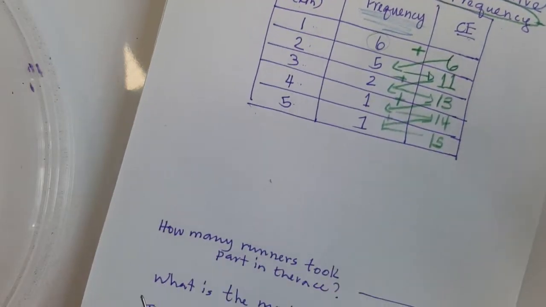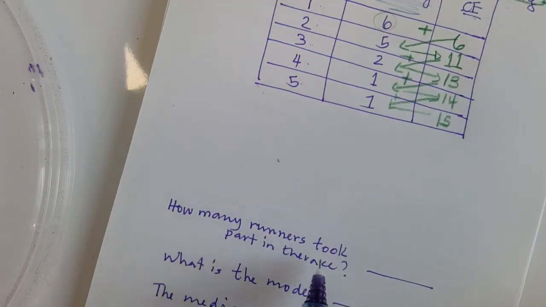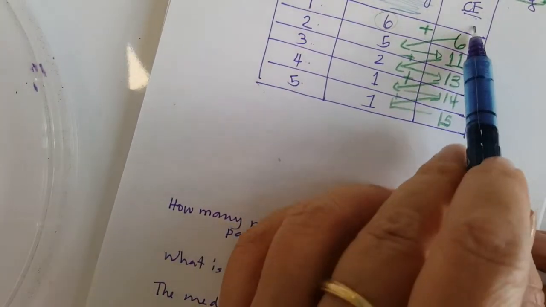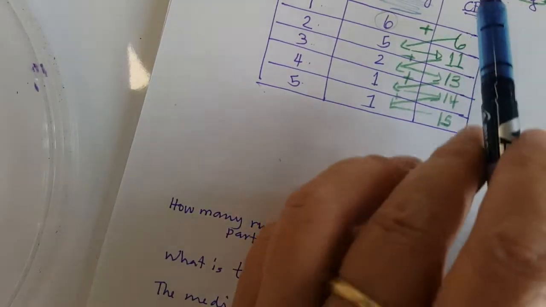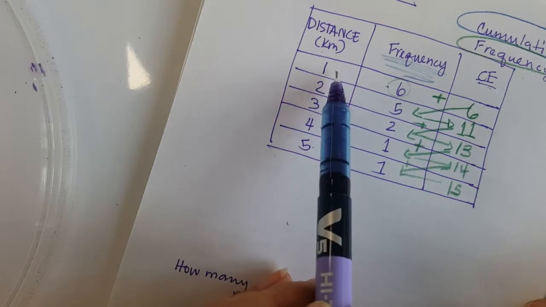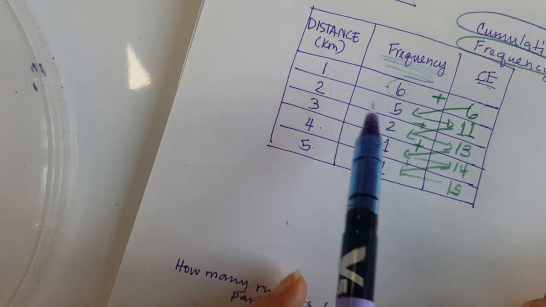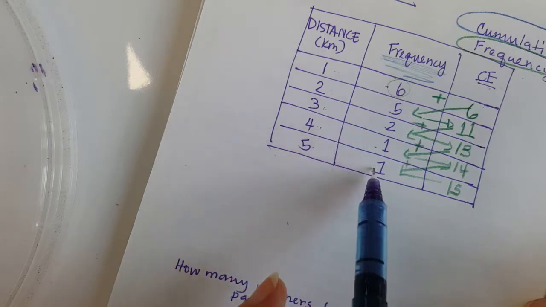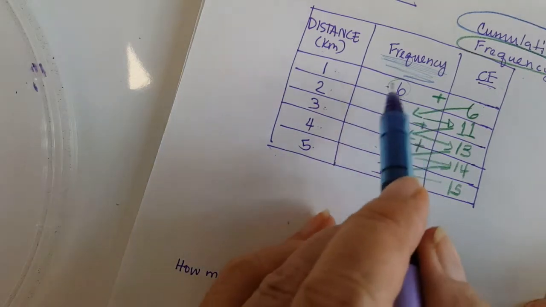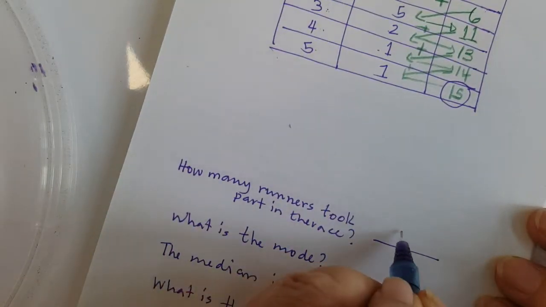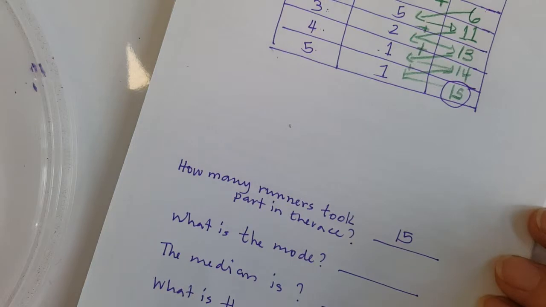So the first question was, how many runners took part in the race? So how many values did we get in all? That's where your cumulative frequency column comes in. We knew we had 6 runners who ran a kilometer each, 5 who ran 2 kilometers each, 2 who ran 3 kilometers each, 1 who ran 4 kilometers, and 1 who ran 5 kilometers. The total of that is 15. So that's how we know that there were 15 runners who joined the race.